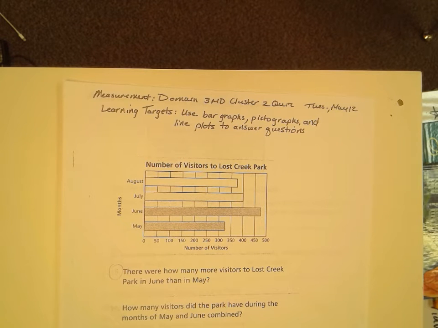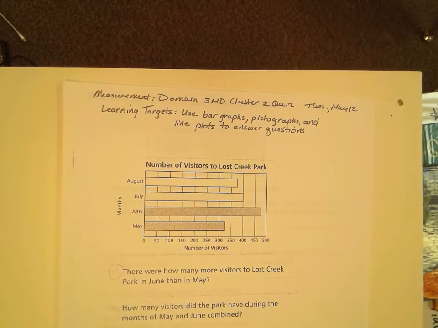We are going to be doing some work with graphs. Our learning target has to do with using bar graphs, pictographs, and line plots to answer questions. A lot of you really like this section of the year, and so I think you'll probably enjoy this. So we're going to go through just a couple of bar graphs and a couple questions that you might see in bar graphs, and just to remember how that all works.